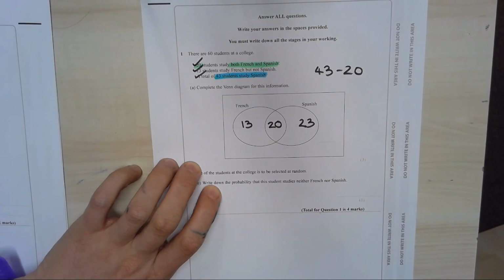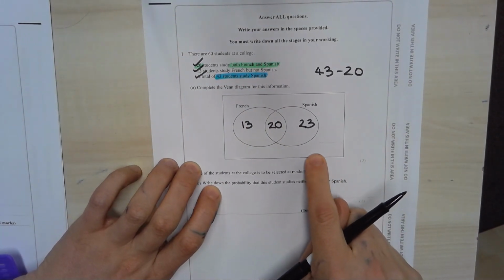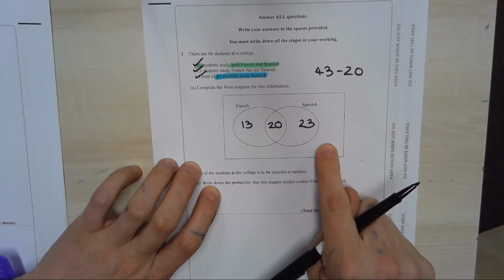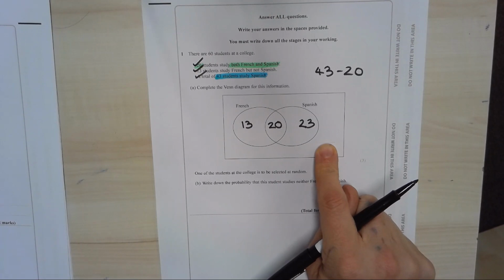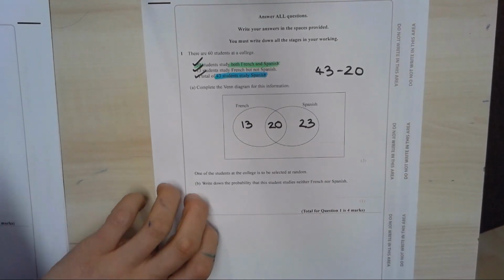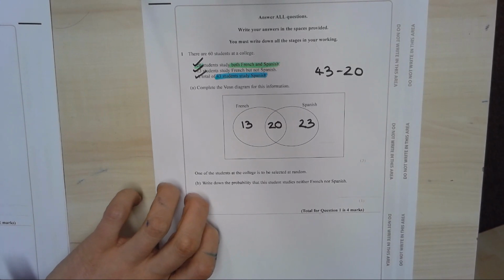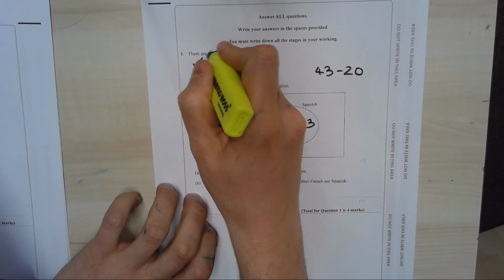And now the only thing that's missing here is what goes outside. So what do I need to do here? Well, I need to do a subtraction because I've got this important information at the top. I know that there are 60 students at the college, so I'm going to be using the 60 now.